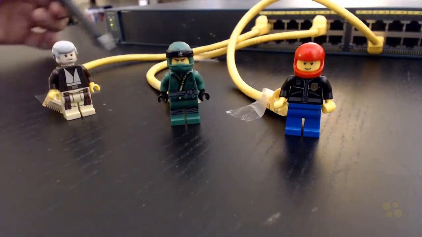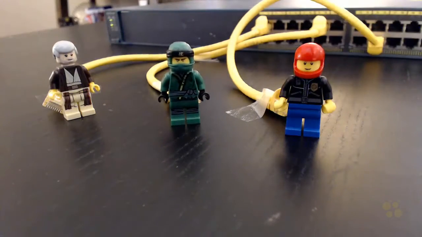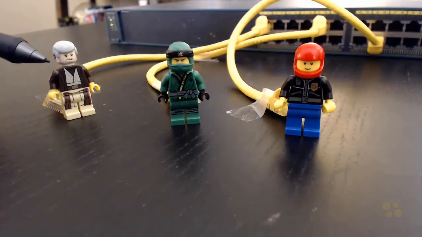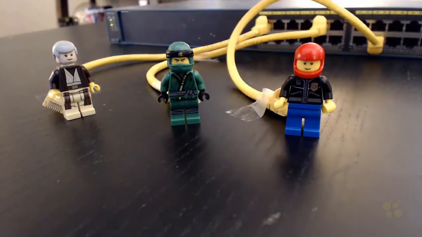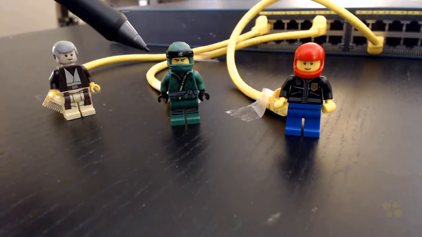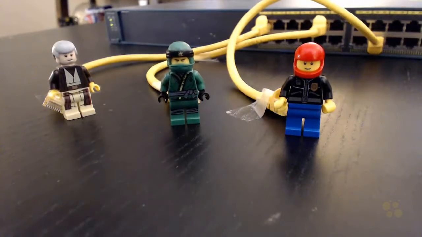The communication from Obi-Wan going into port 1 is only going to port 1 and whatever Obi-Wan has said as the destination. So if Obi-Wan wanted to communicate with Luke over here, the message would come in and just go out Luke's port. Green Ninja would be in the dark because it would not get that communication.